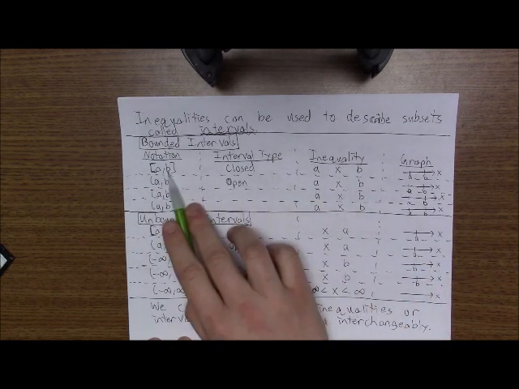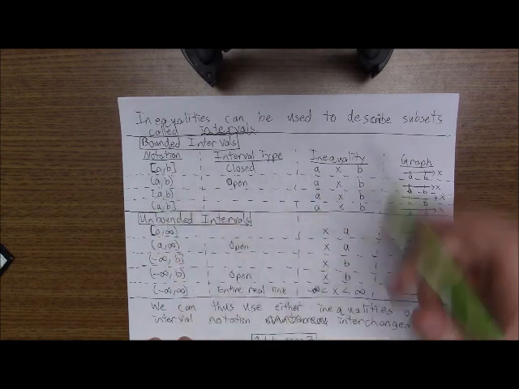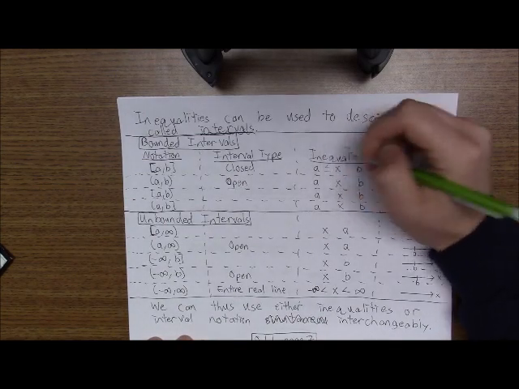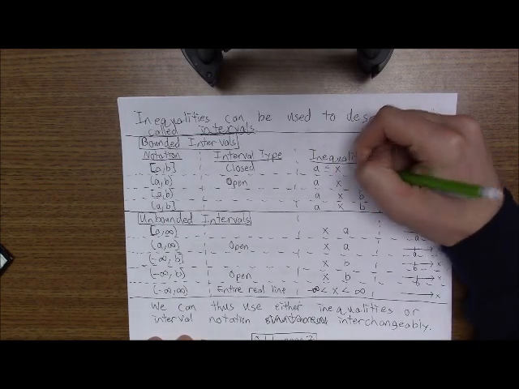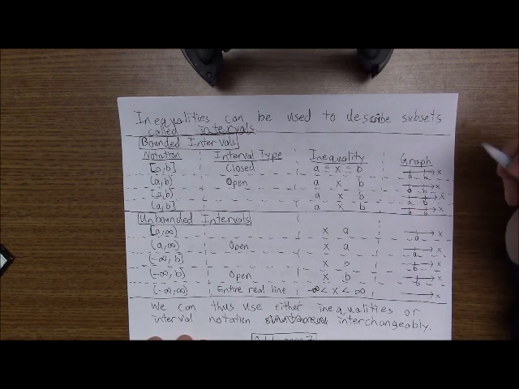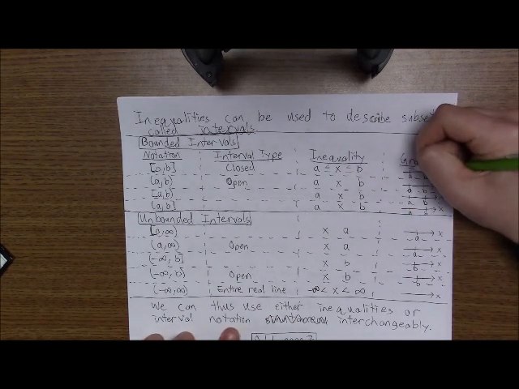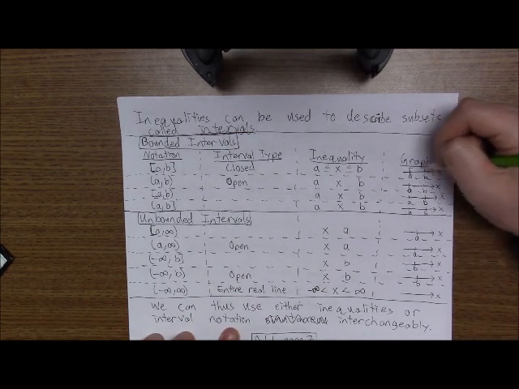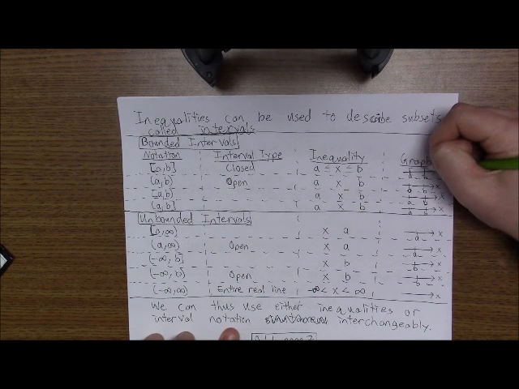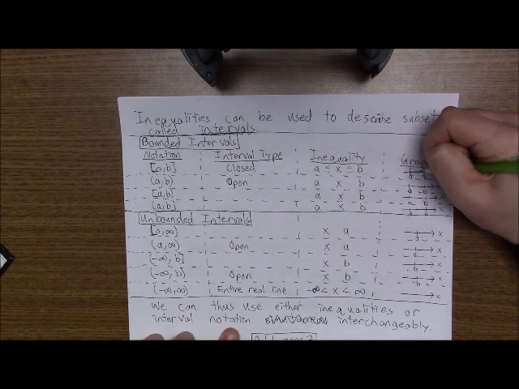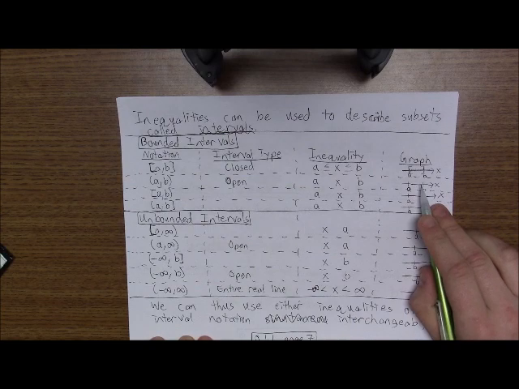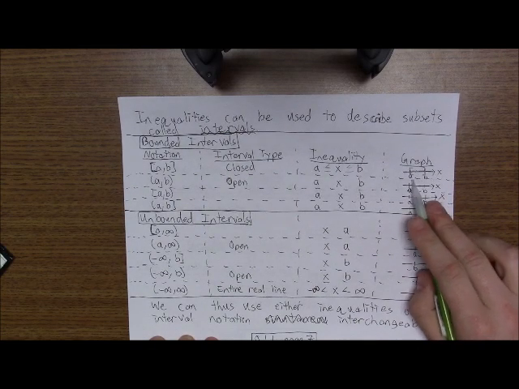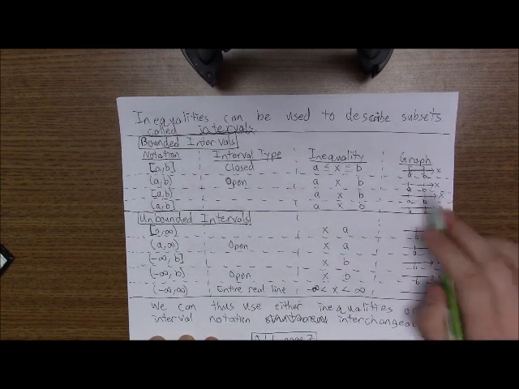And as such, the inequality to represent this is A is less than or equal to X, which in turn is less than or equal to B. And when graphing this, we draw it this way using brackets and shade in between so that it becomes obvious that we are including both endpoints.